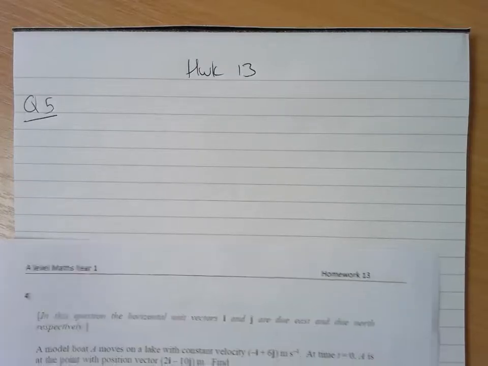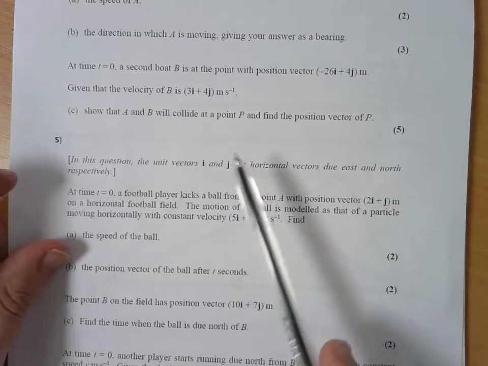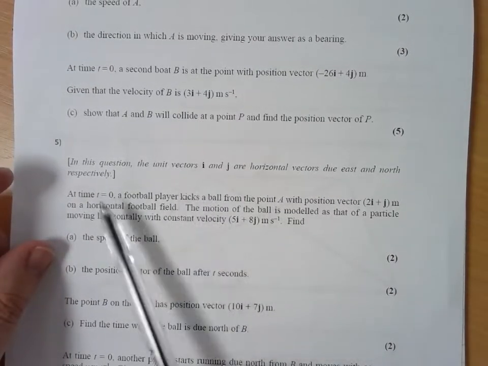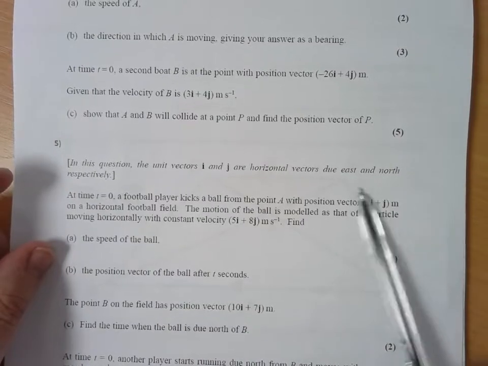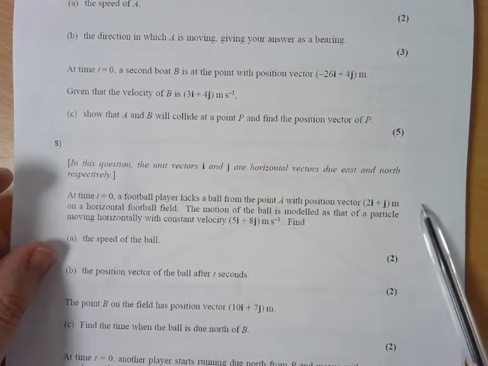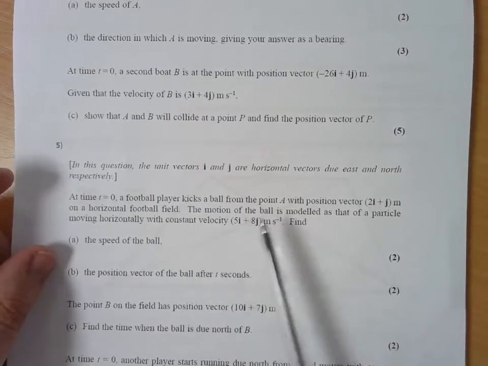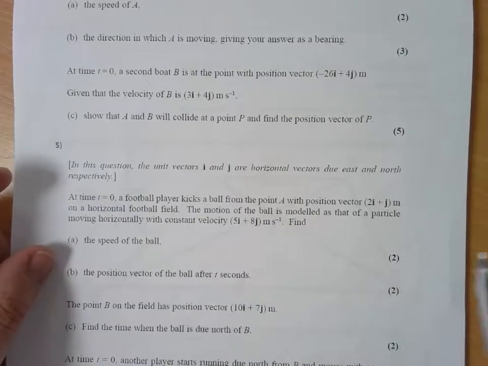Okay, so we're now up to question 5. In question 5 again we've got i and j being our east and north vectors. We've got a ball that starts off being kicked at t equals 0, so we've got a position vector for the start and a velocity here. So it's a constant velocity in two different directions.